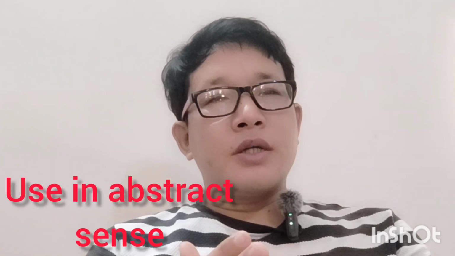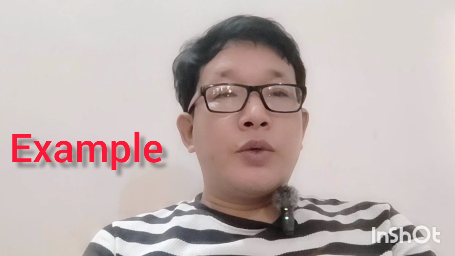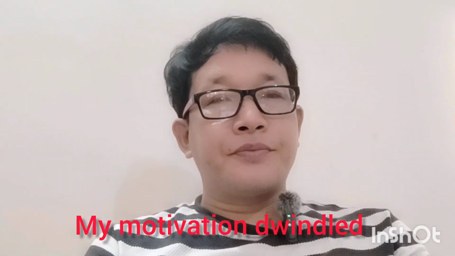Whereas on the other hand, the word dwindle is used in an abstract sense, which is not tangible, and it means something gradually decreasing in amount, strength, and numbers. For example, you can say, my motivation dwindled. So this is used in the abstract sense, which cannot be seen and cannot be touched.